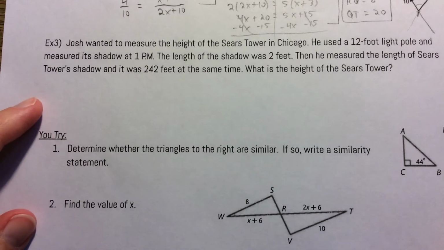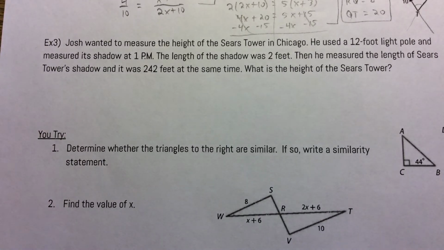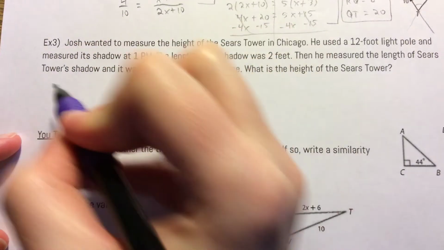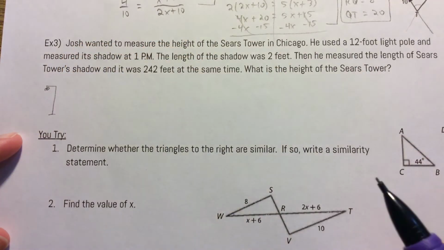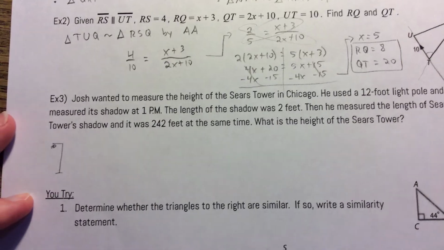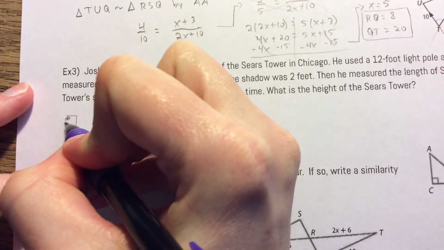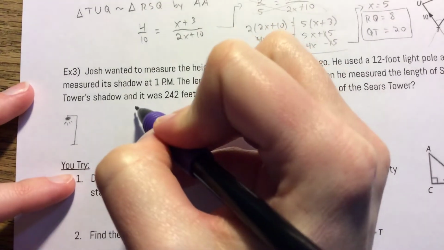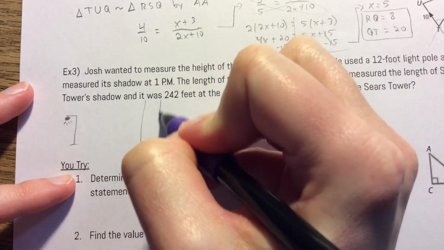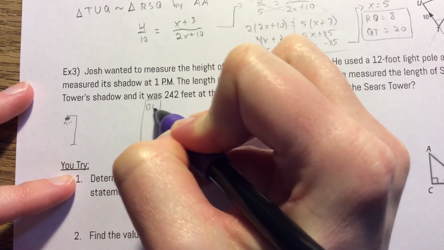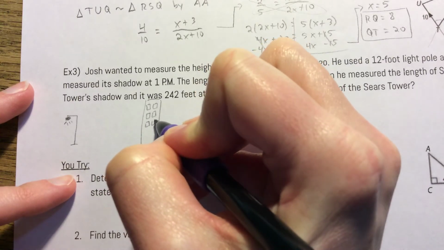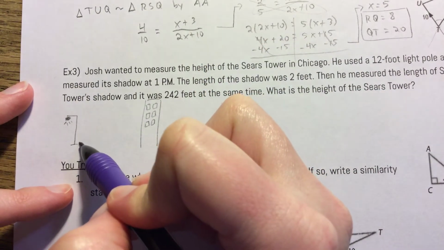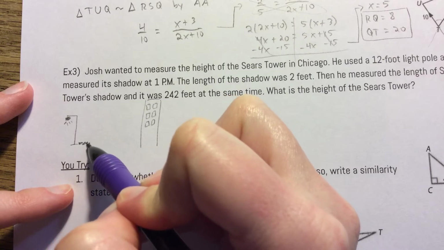So what we're going to do whenever you're given an application problem like this is we want to kind of sketch it out. So here's my little light pole. Okay, there's the light coming out of my light pole. And here's my Sears Tower. Okay, so they are both going to have a shadow on them.